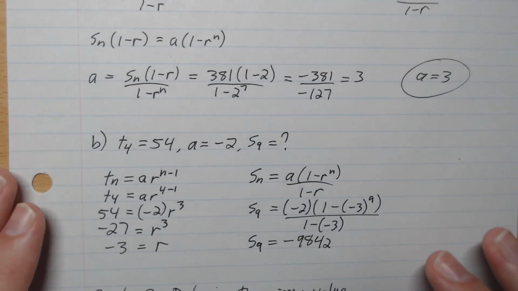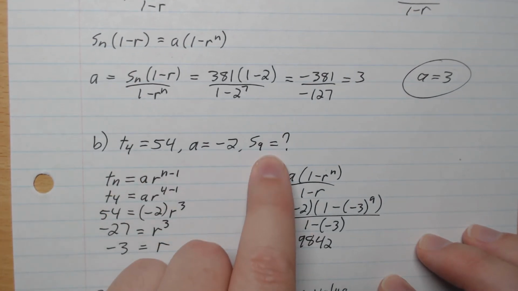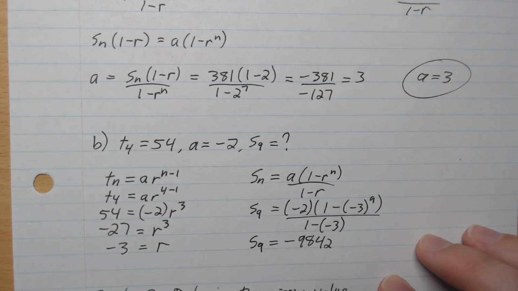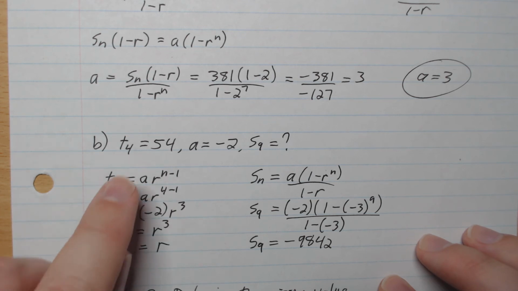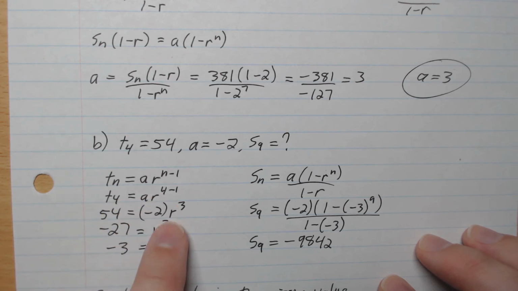B. T4 is 54. A equals -2. What is the value of S9? So we have our formula here for geometric sequences. We notice that T4 is 54, N is 4, plug that in like that.